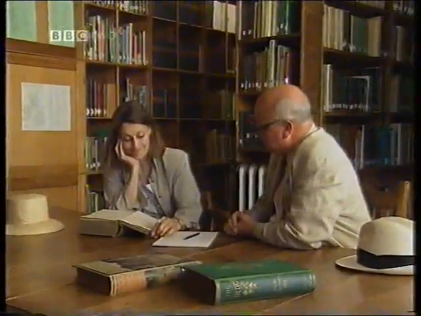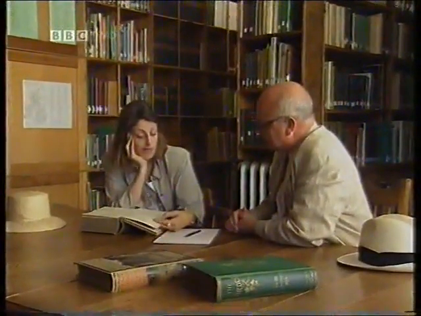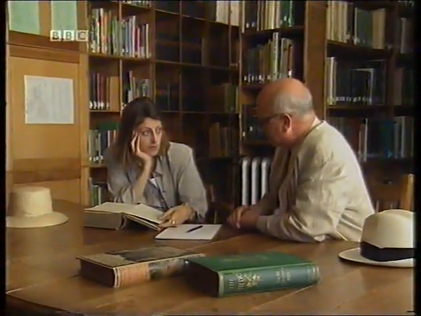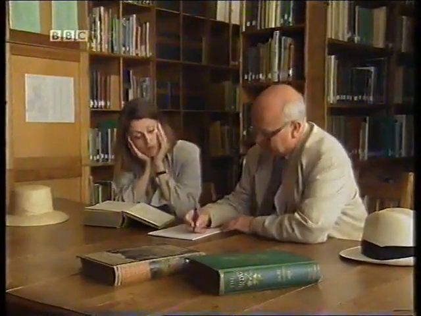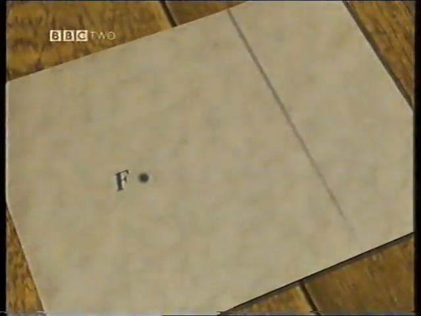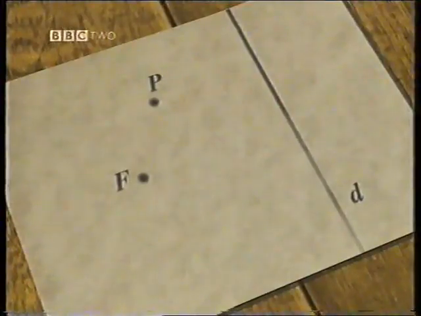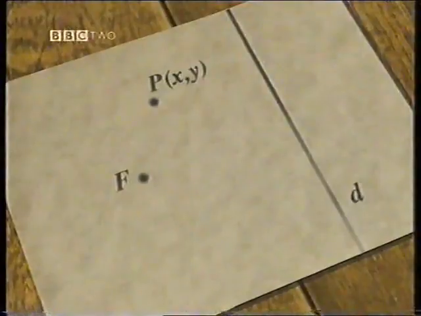Well, John, how did you get on? Well, I can pick out a mean flower bed, but where does the mathematics fit in? Well, what you need is the focus-directrix definition of the ellipse. Let me show you. If you take a point, and we'll call that the focus of the ellipse, and a fixed line, we'll call that the directrix of the ellipse. And we take a typical point, P, on the ellipse. Let's give it coordinates x, y.